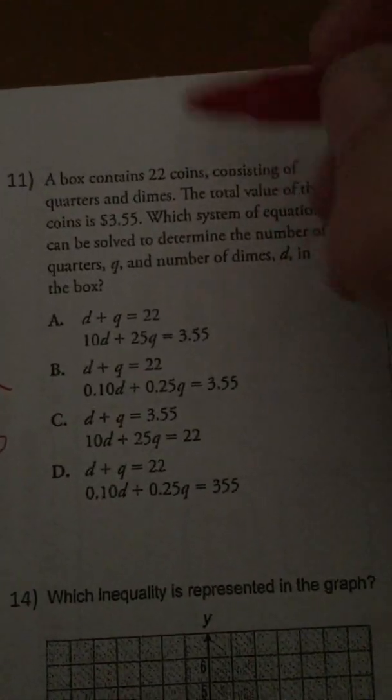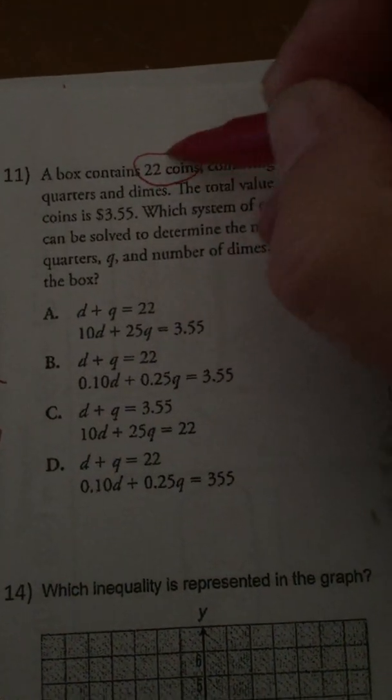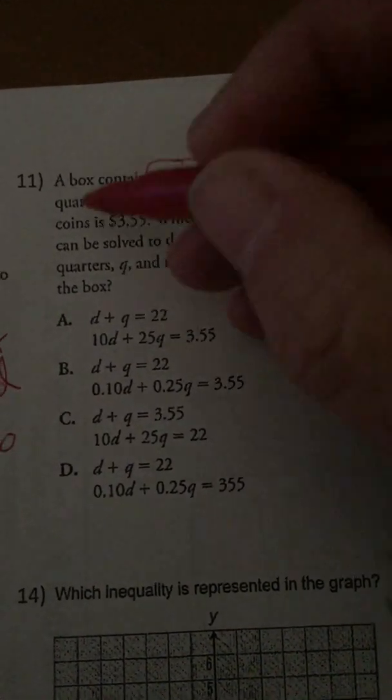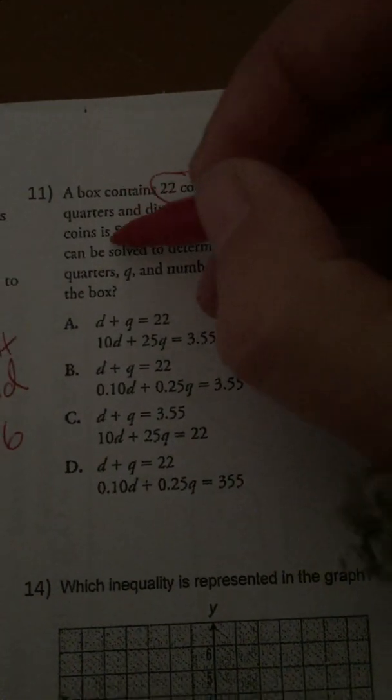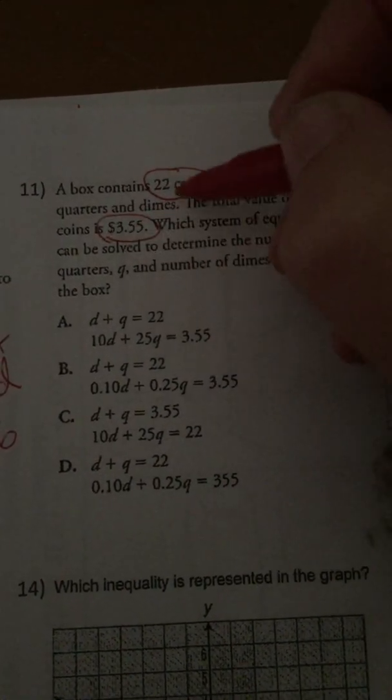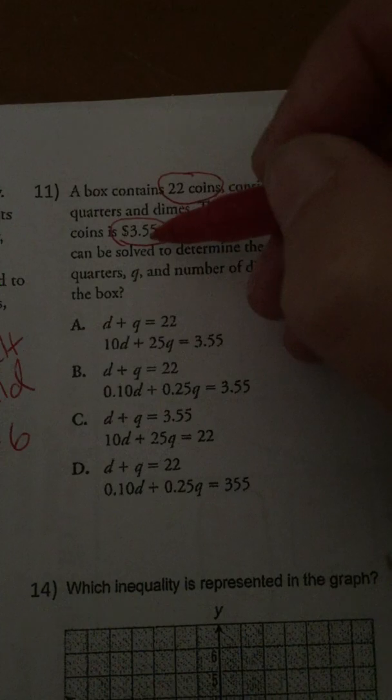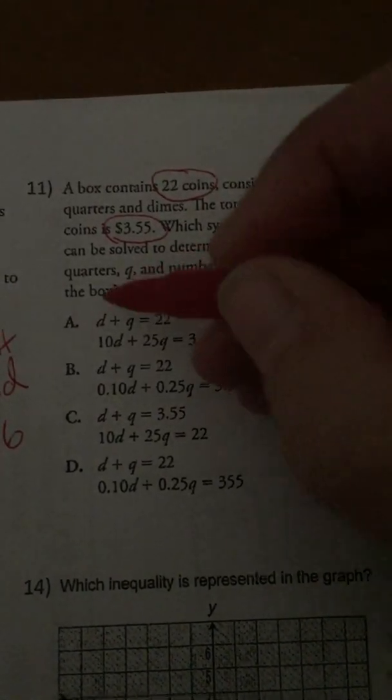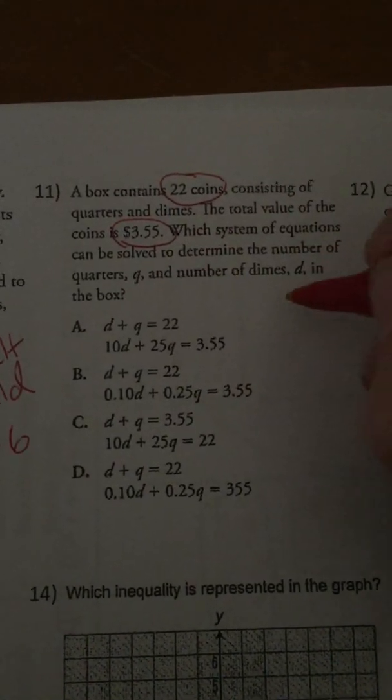So a box contains 22 coins. There's my one total. And consisting of quarters and dimes, so they tell you what they are. And the total money is $3.55. So there's my 2 equations. One is going to be the total of coins. One's going to be the total money. Now remember, Q's and D's for dimes.